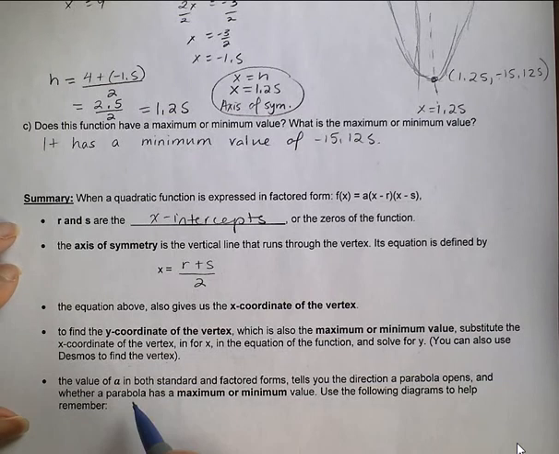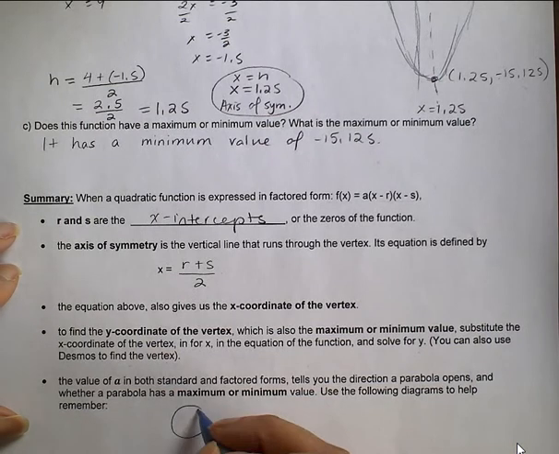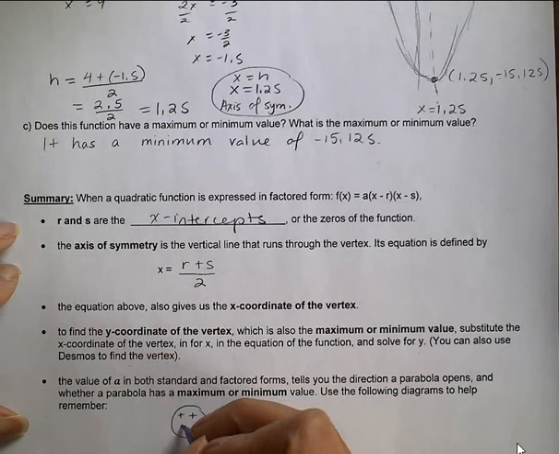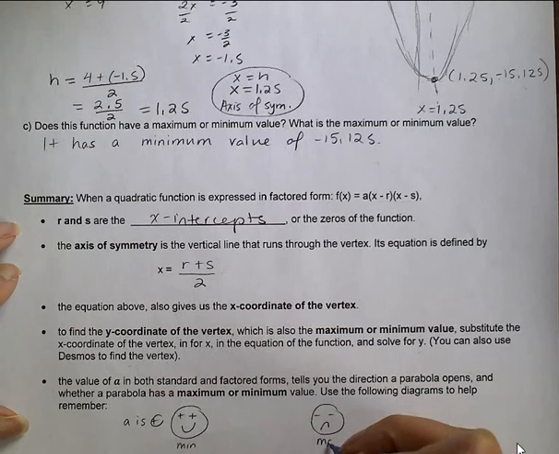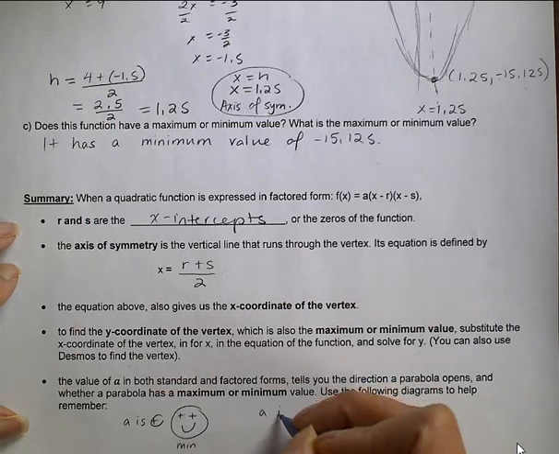The value of a in both standard and factored forms tells us the direction of opening of a parabola and whether the parabola has a maximum or minimum value. So once again, the two diagrams that help with this is we can see that it has a min when a is positive. Okay, the i's tells us the a values. And we can also see that it has a max when a is negative.